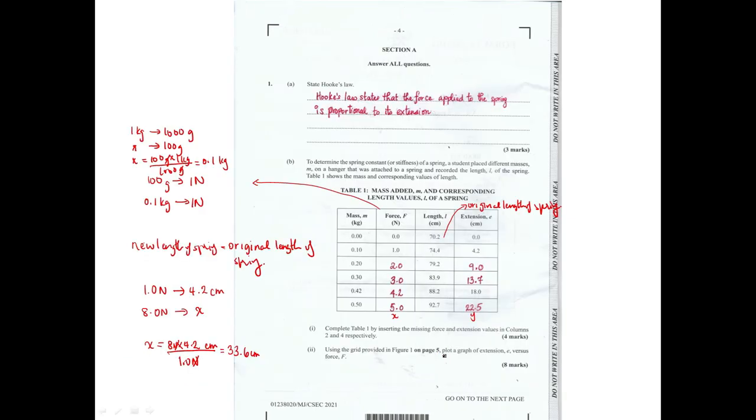Let me know what you got on your test, but you should get 110 somewhere around there, because if we go back now, if in theory we added 33.6 to 70.2, the length would then be 70.2 plus 33.6 centimeters.